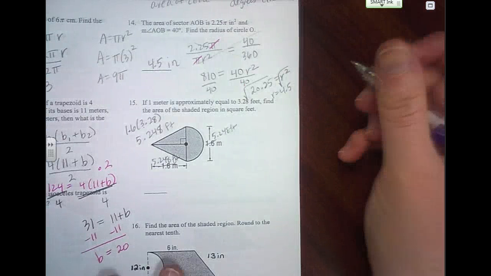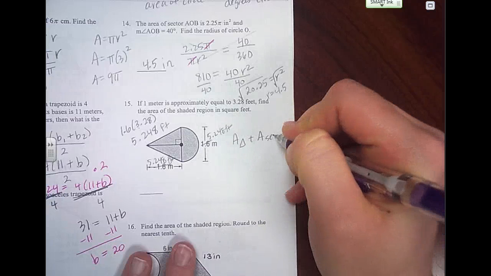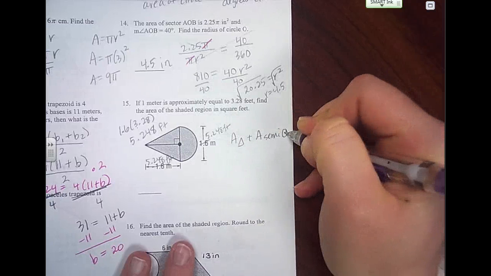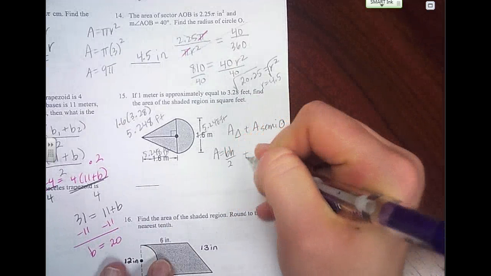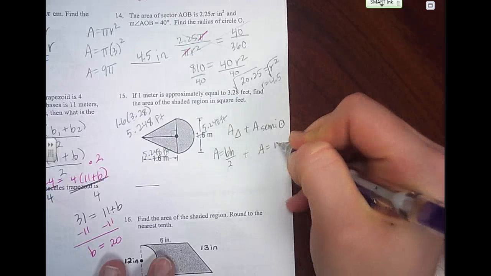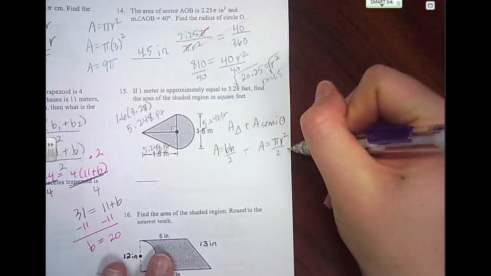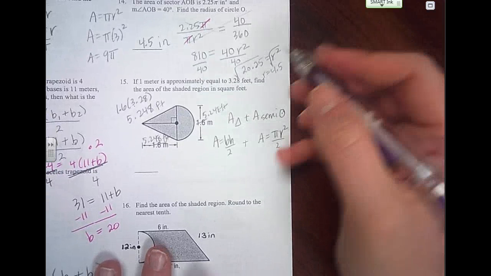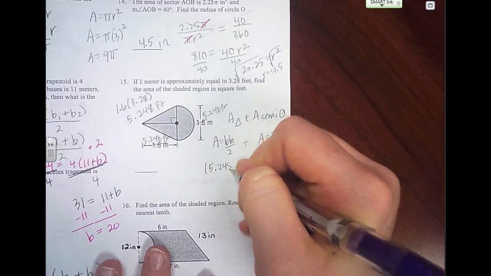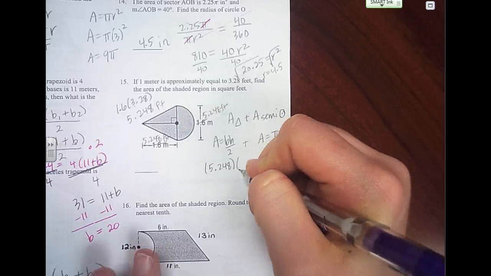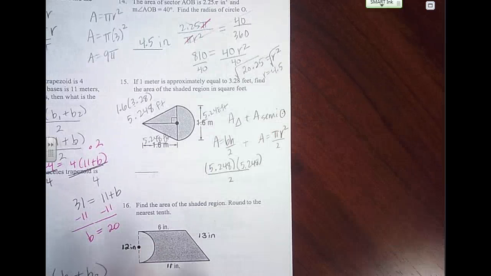Okay, so now let's find the shaded region. So I have area of a triangle plus area of a semicircle. So area of a triangle is base times height divided by 2. Area of a semicircle, pi r squared, divided by 2. So it's our circle formula, but I divided by 2. Okay, so for our triangle, we have base is 5.248 times the height, which is also 5.248, divided by 2.